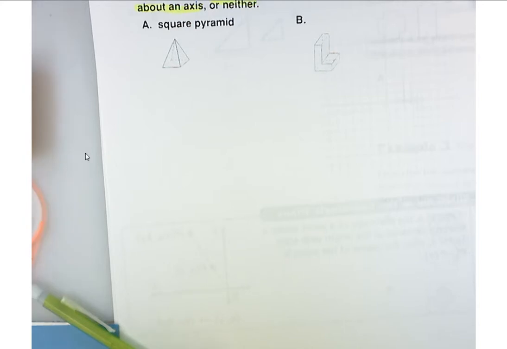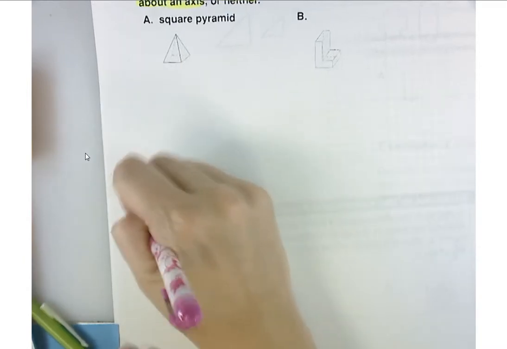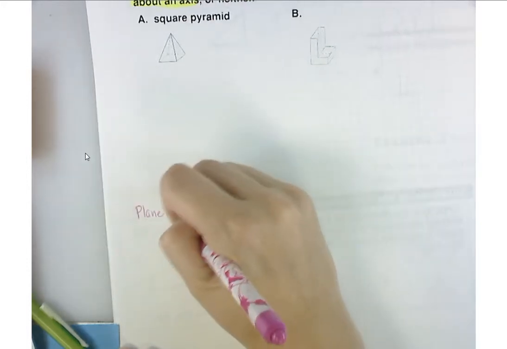So the first one is plane symmetry, and we're just going to put this at the bottom of the page here.